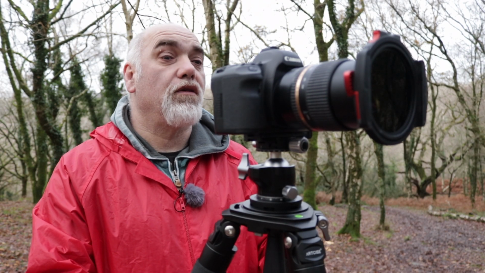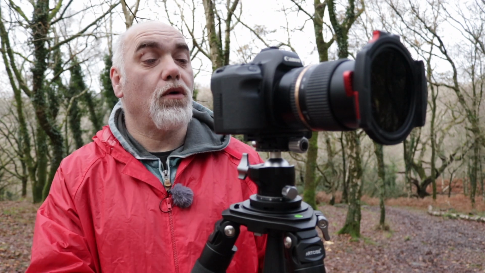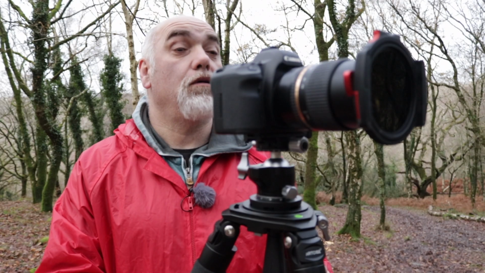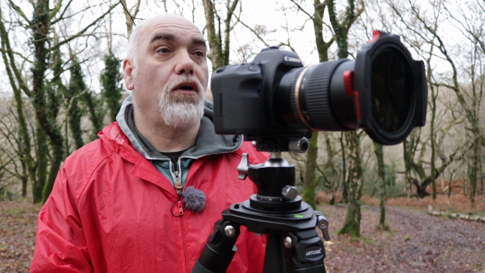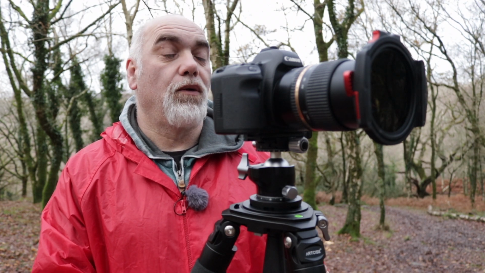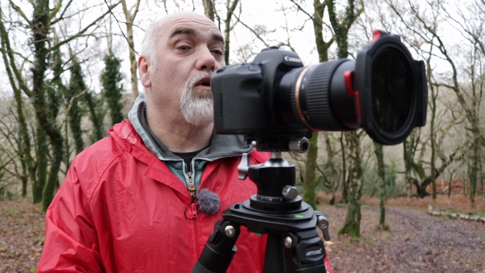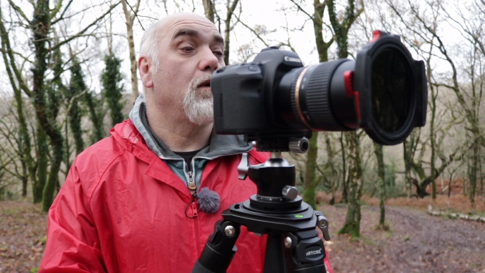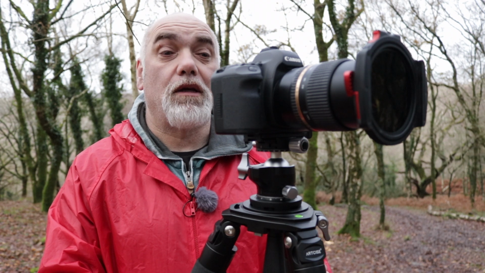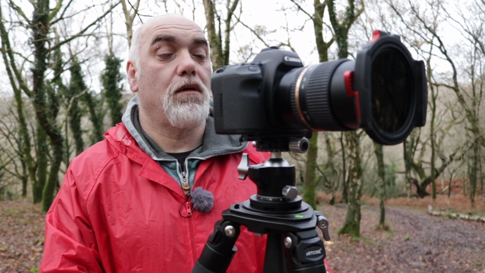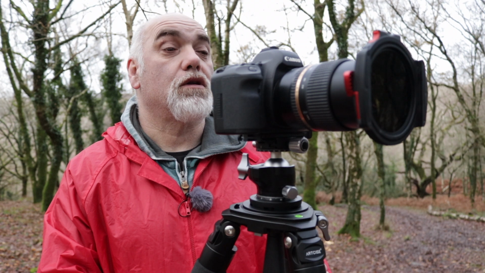The only reservation I've got about it is in the foreground on the floor there's a huge fallen log, which is too big, too heavy to move, and I'll probably end up making more mess than there already is, so it's just going to have to be there.